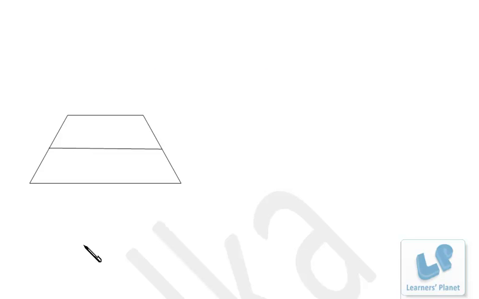Now suppose we are going to discuss the next concept. Here suppose the trapezium ABCD is there. Length of the parallel sides is X and Y. And this is P and Q. P is the midpoint of side AD and Q is the midpoint of side CB, right? So PQ is parallel to AB and CD, both of them.